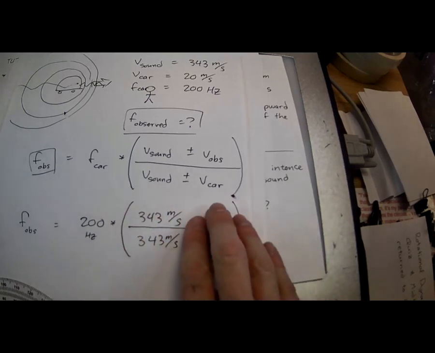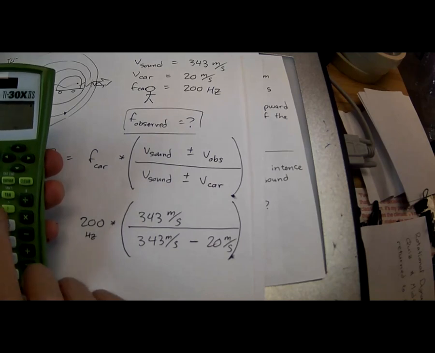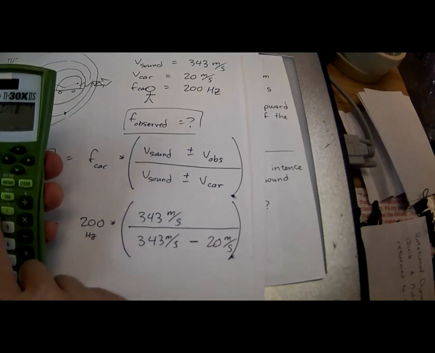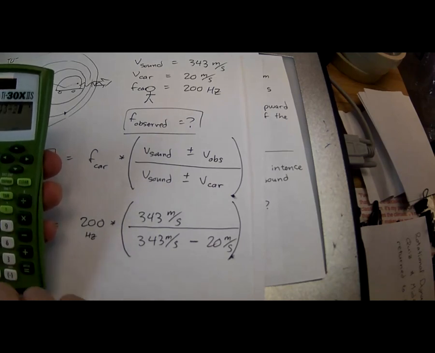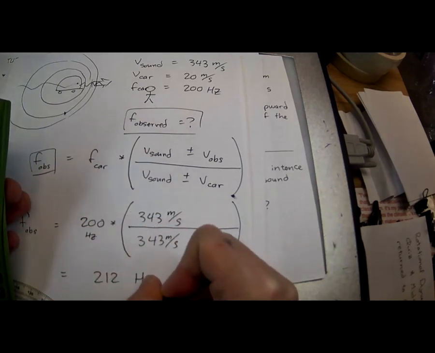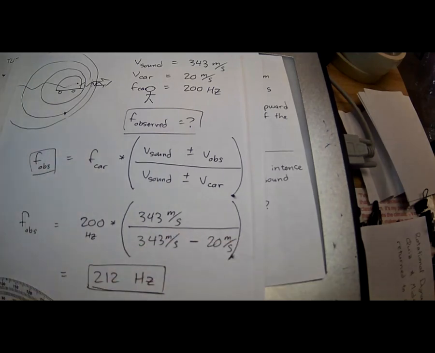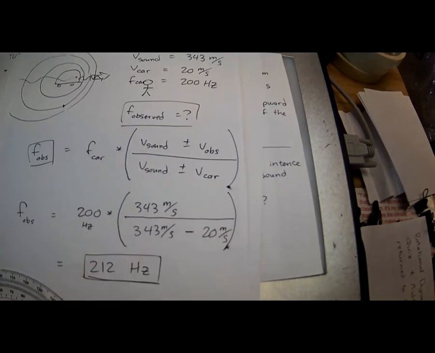If everybody's at rest, 343 over 343 is 1. So this would do it for us. What is 200 times 343 over 343 minus 20? I'm looking at 212 hertz. Yep, that looks pretty believable. It's more than 200, but not that much more. So we'll go with that, 212 hertz. All right.